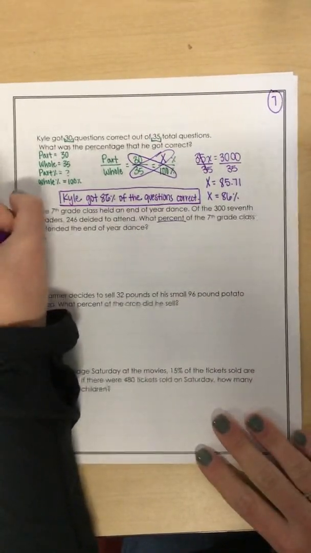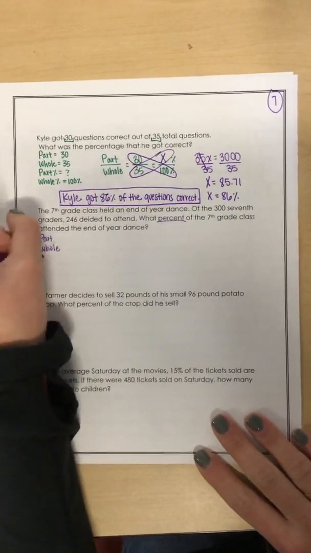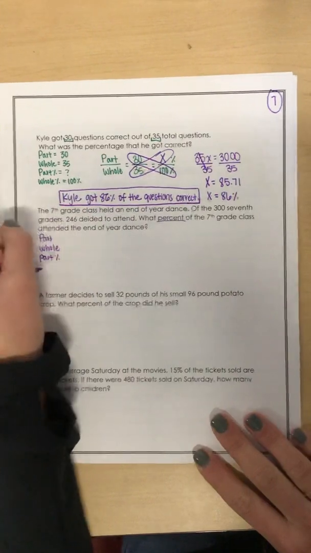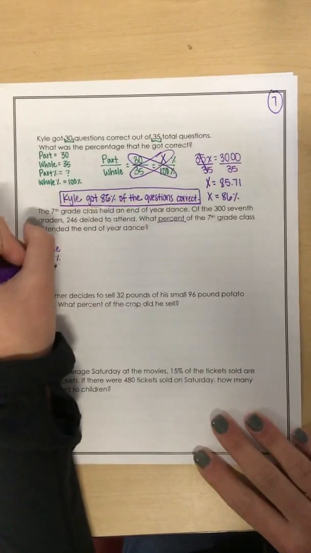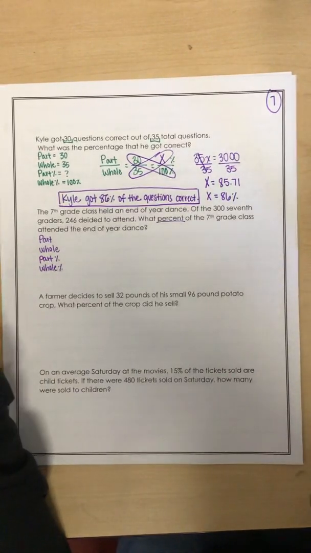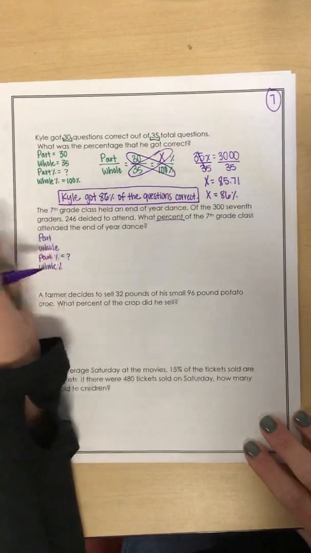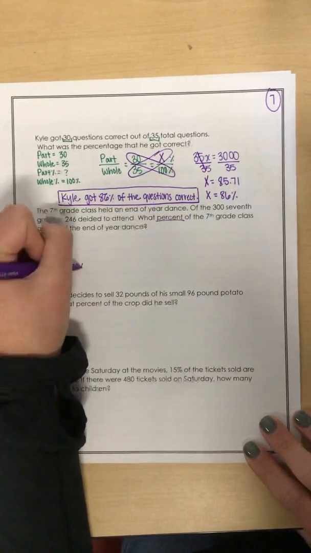So we have part, we have the whole, the part percent, and the whole percent. And here it gives you the part and the whole. And then we're looking for the percent. Again, that's what we don't know. And you know the whole thing is 100%.